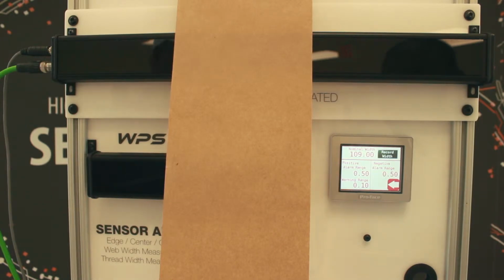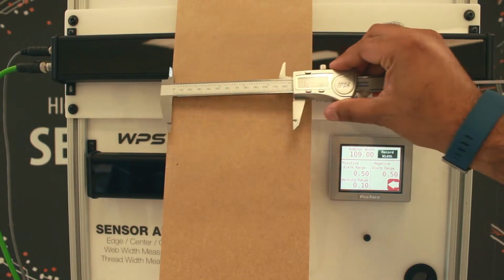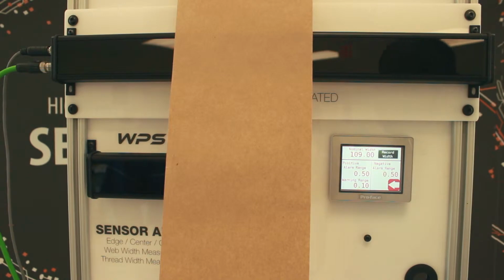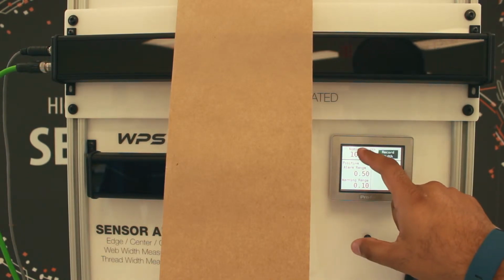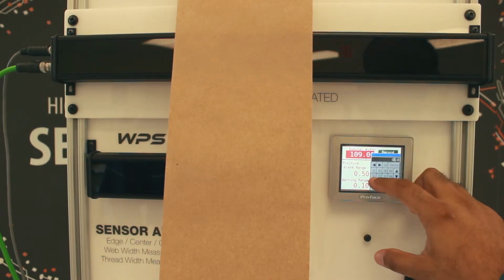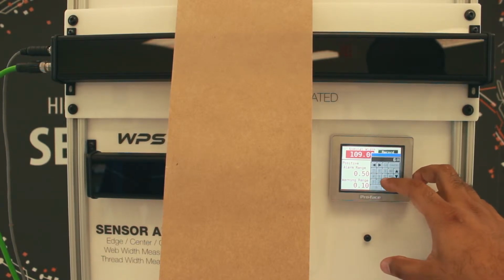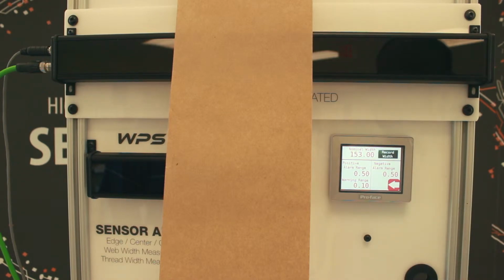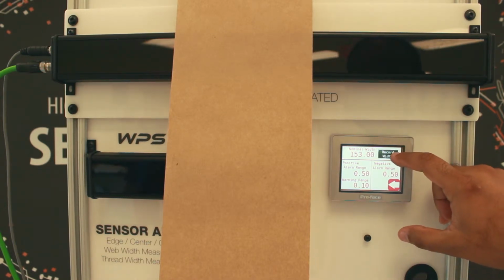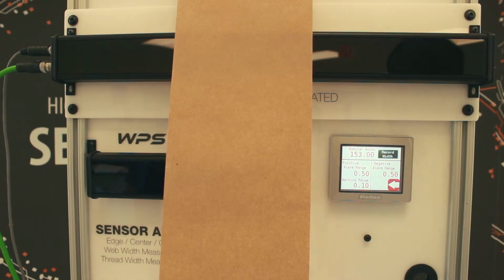So whenever you start a new job, you can measure the width of that. In this case, I've already done that. It's 153 millimeters. So I'm going to go in and set 153 millimeters as my limit, and then we're going to press record width. It's going to save that as the correct width.